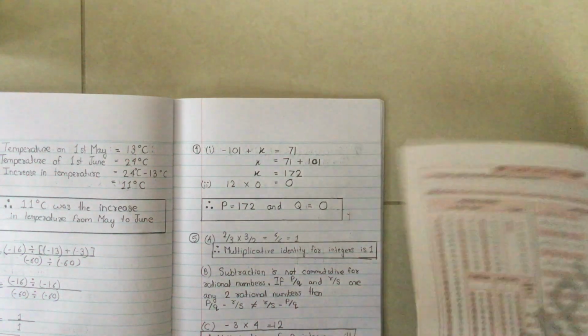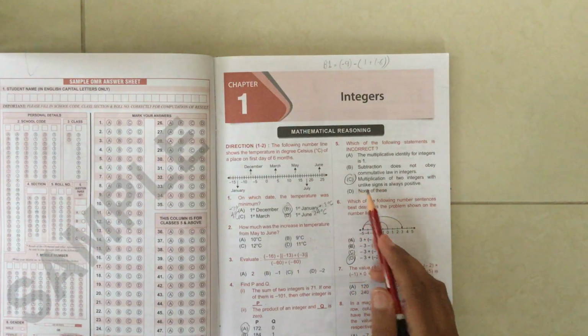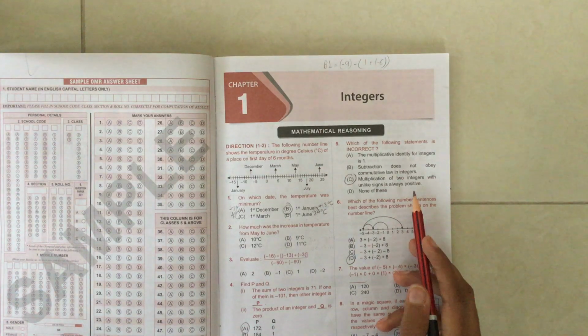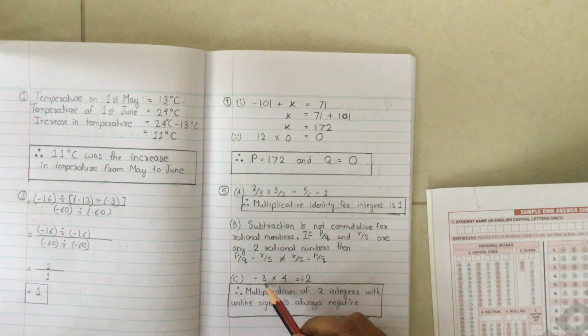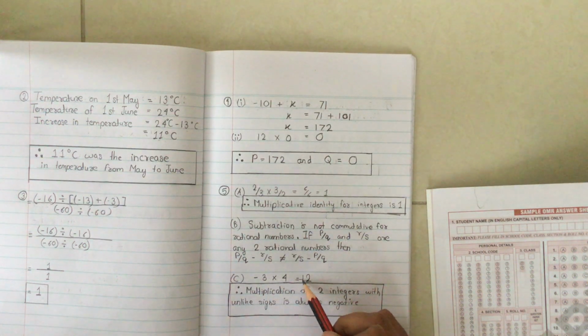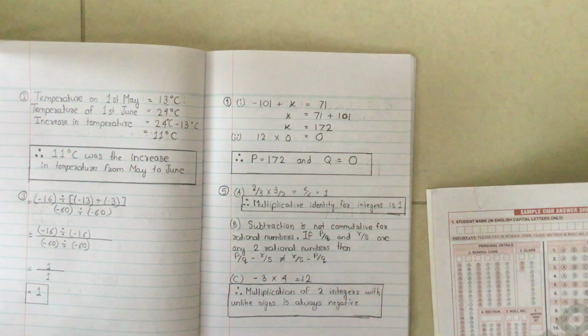Let us check the third statement. Multiplication of two integers with unlike signs is always positive. Now let us see if this is true or false. Option C is false because minus 3 into 4 always gives us a negative answer. Therefore, multiplication of two integers with unlike signs is always negative. So, in our question, option C is the incorrect statement.